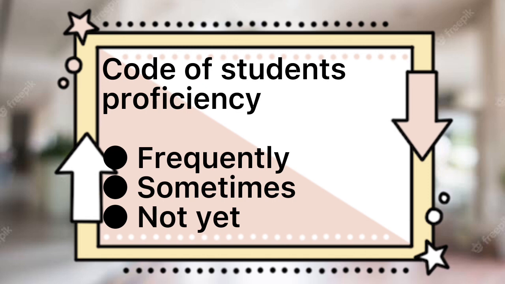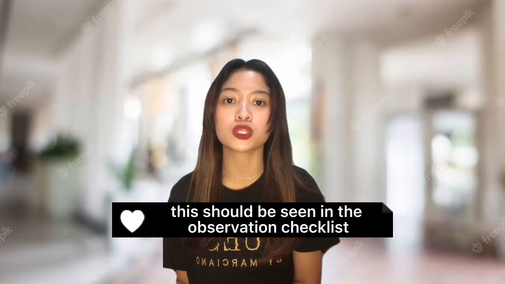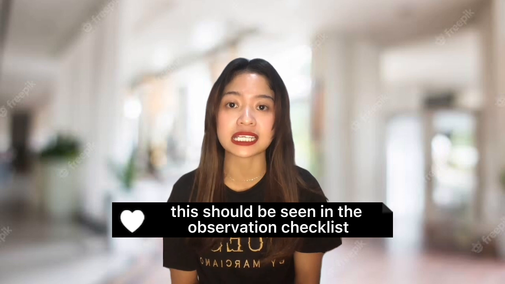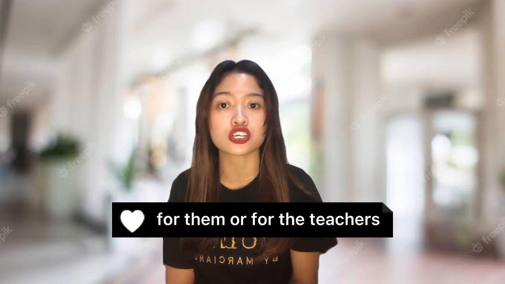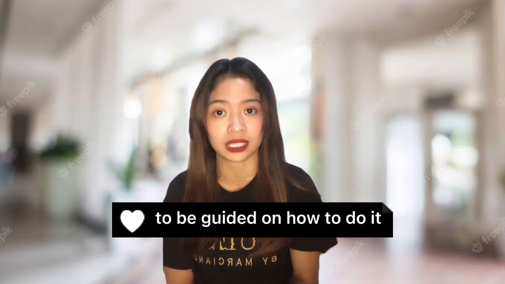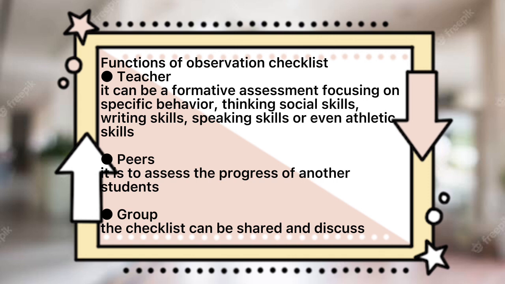And here are the codes of the students' proficiency. So we have frequently, sometimes, and also not yet. This should be seen in the observation checklist for the teachers to be guided on how to do it. Let us now continue with the functions.